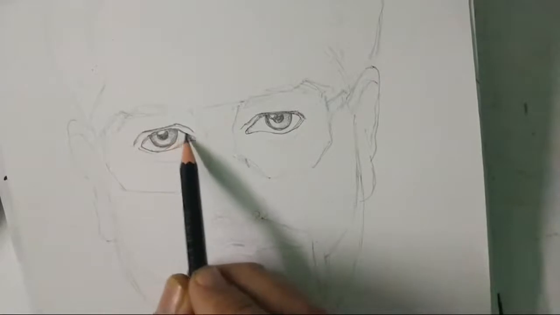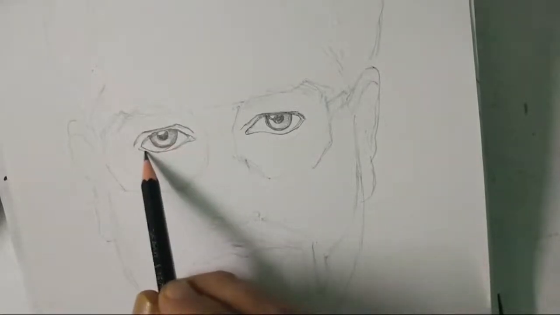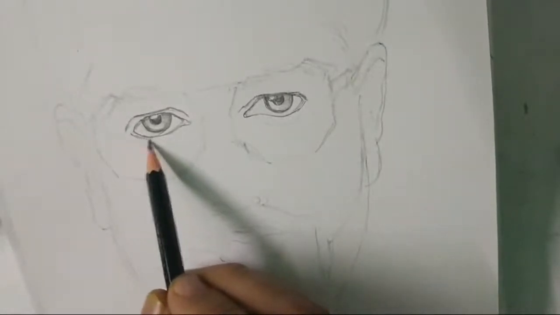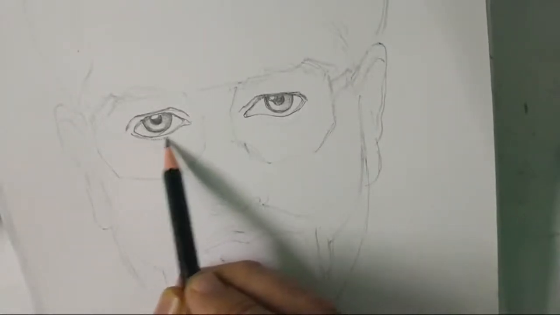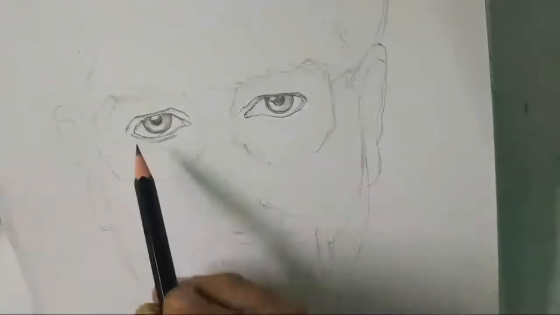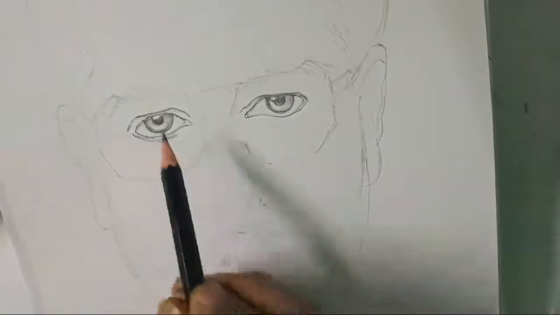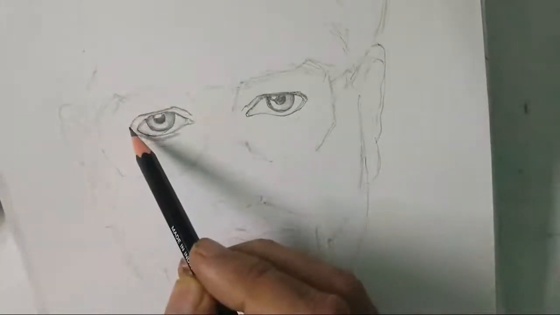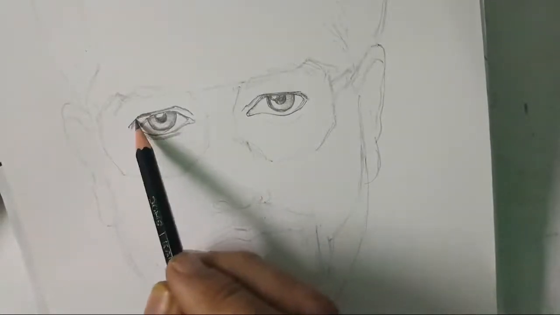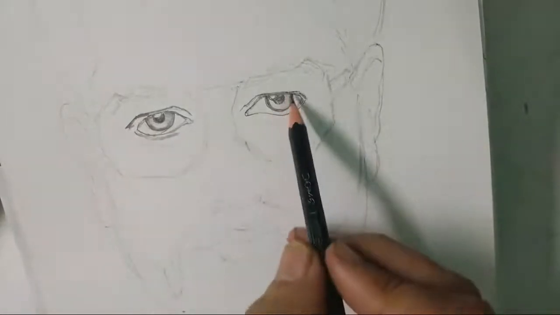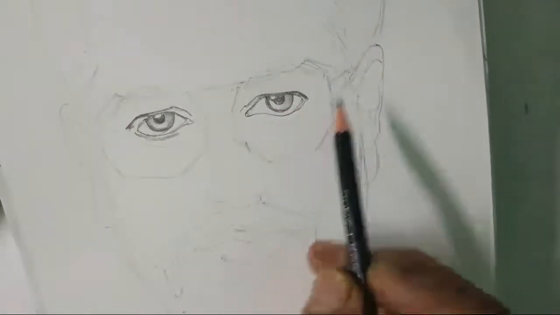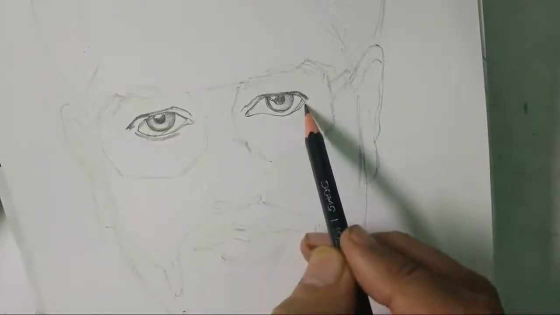Now the inner part of the eye I have done. There is a lining which I have to do on the outside. The eyes are heavy. That is the characteristic which you have to observe. From the outside there is a shading which is going down here, and this part of the eye is dark and this is white. This is the inner end.